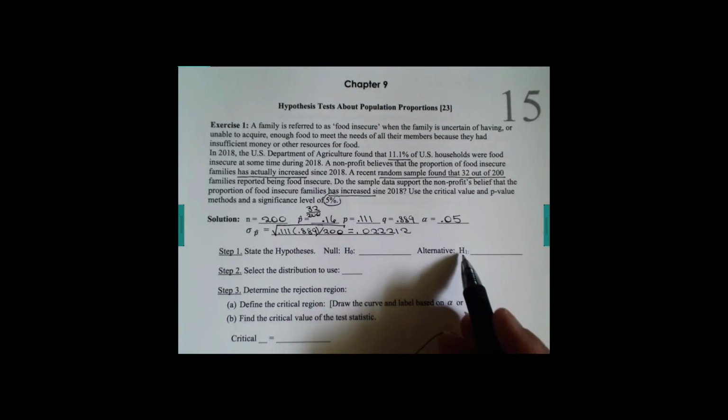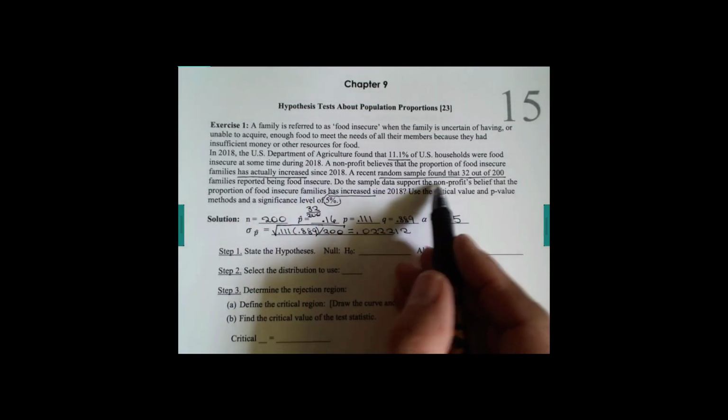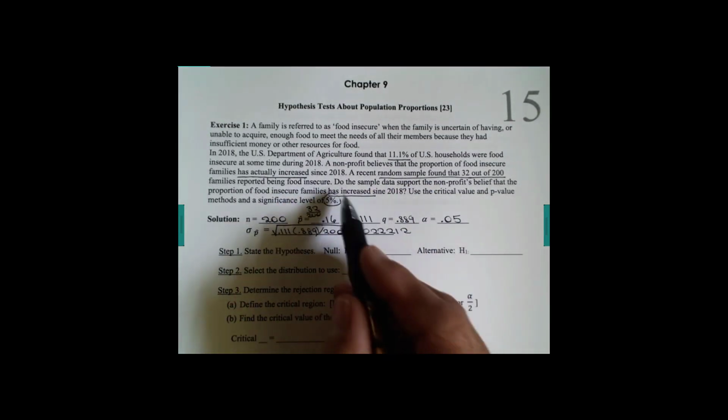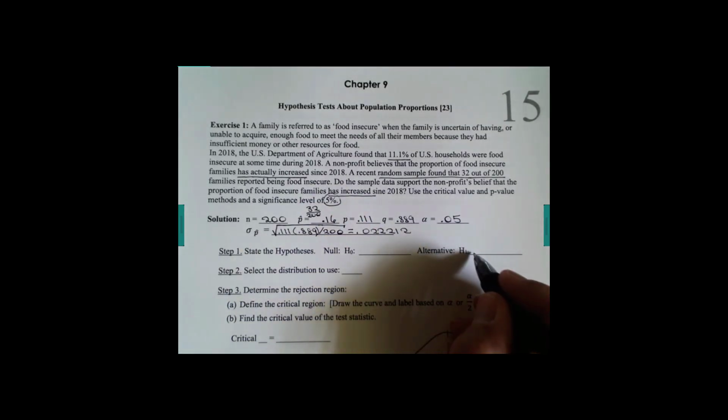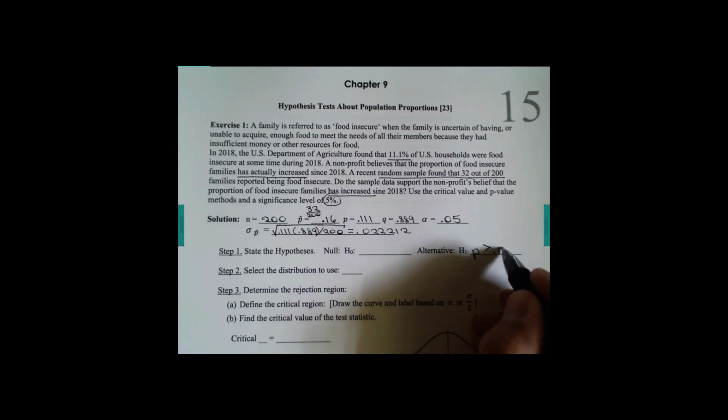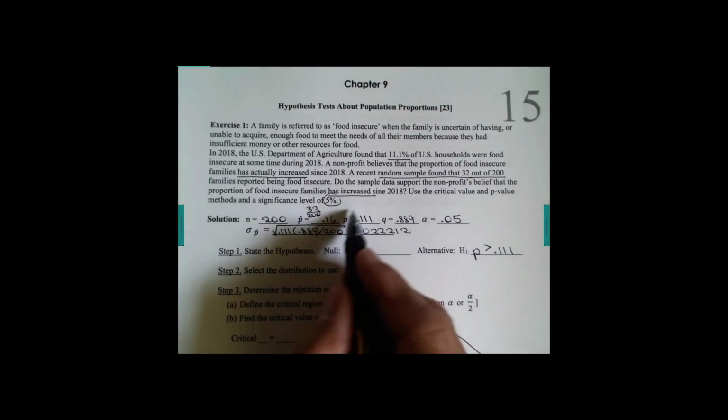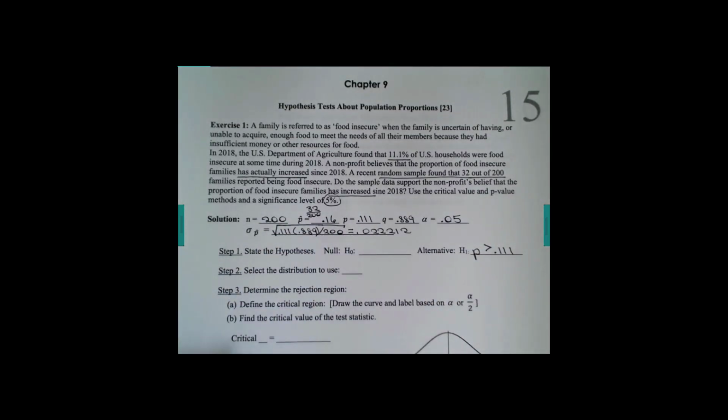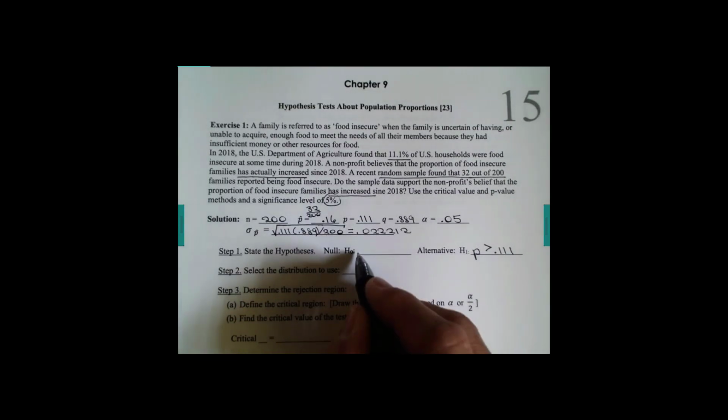So we are going to set up now our alternative hypothesis. What does it say? The nonprofit thinks that this proportion has increased. In other words, they think the population proportion is actually bigger than the old comparison one, the one that is always going to be in the p-value, the population proportion, the one that the Department of Agriculture claims, okay?